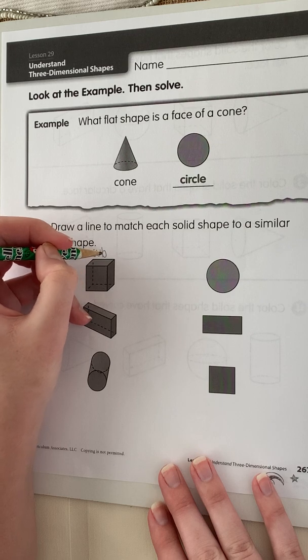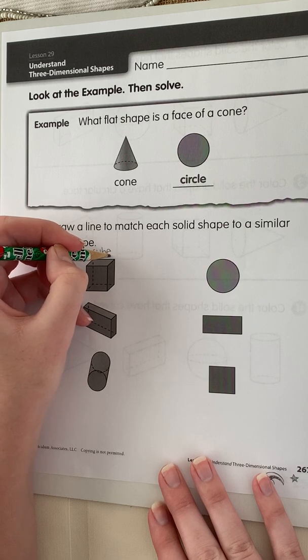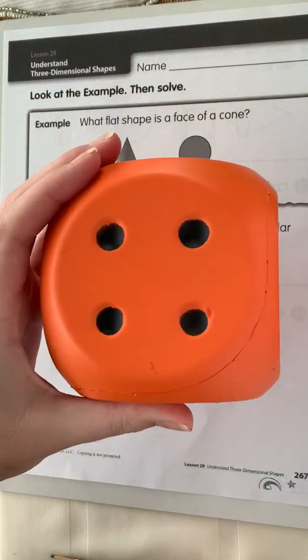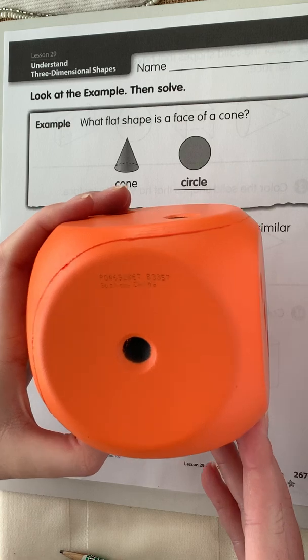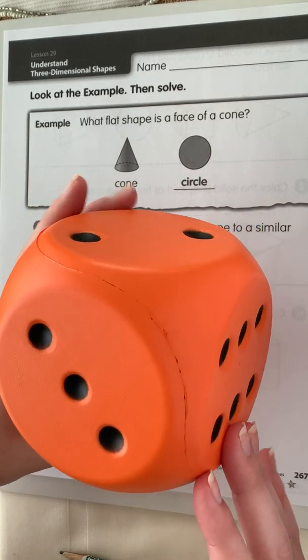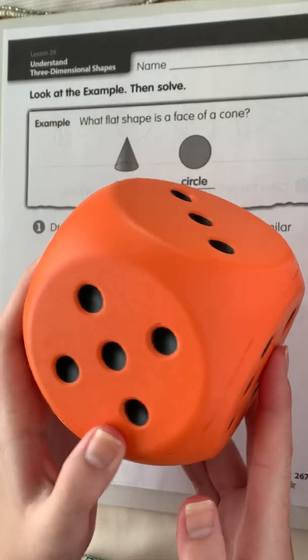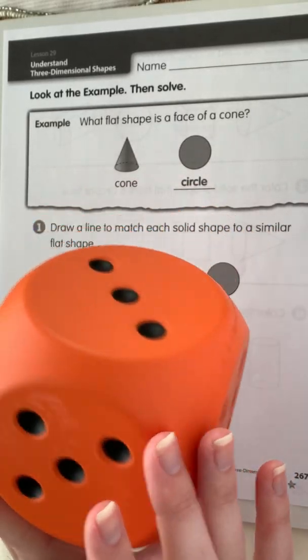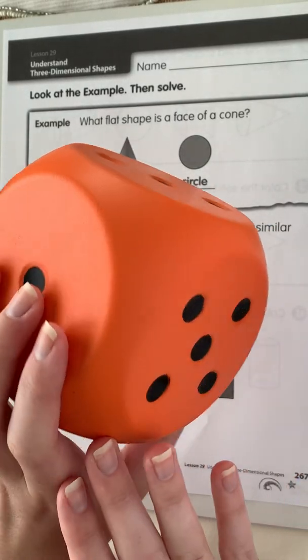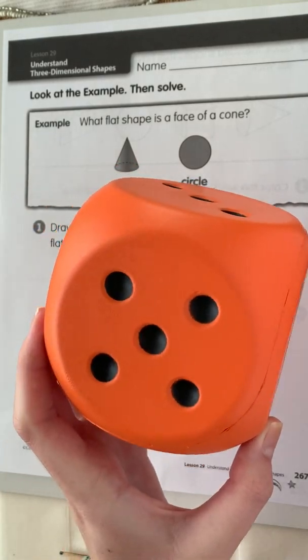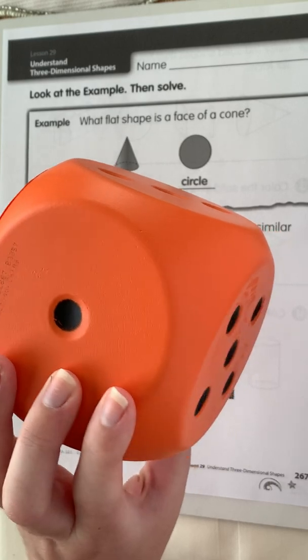This shape is a solid shape, and this looks like a cube. I have an example of a cube here. This is an oversized die. This is not exactly a cube because of the indents here, but it is very similar. So if you had a die, that is the shape of a cube.